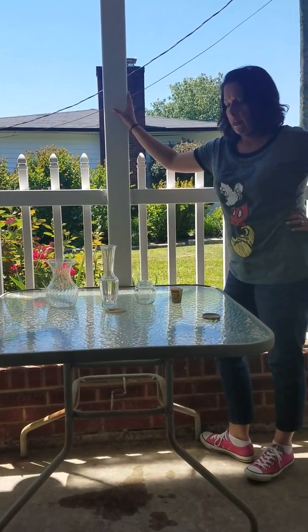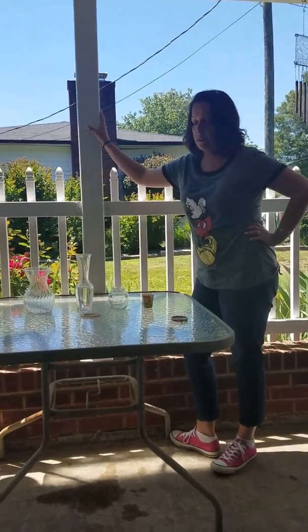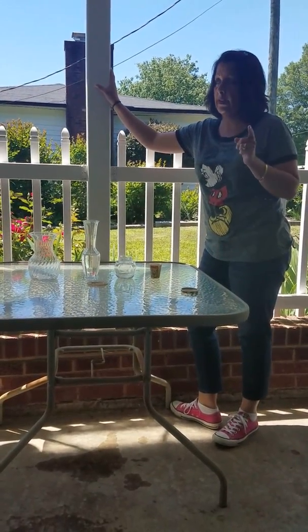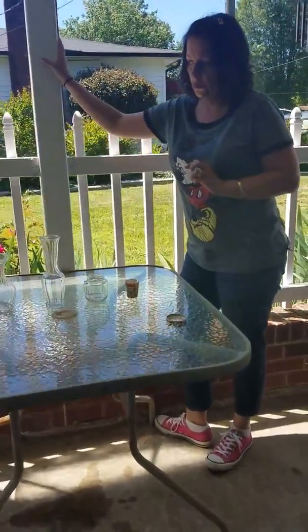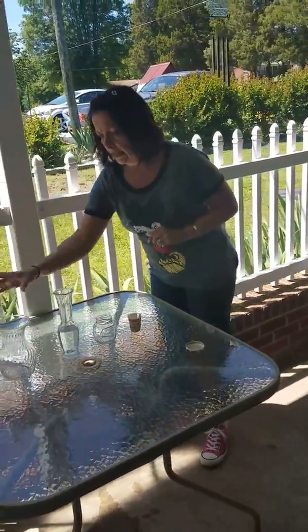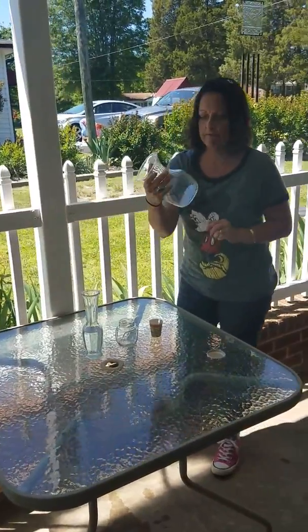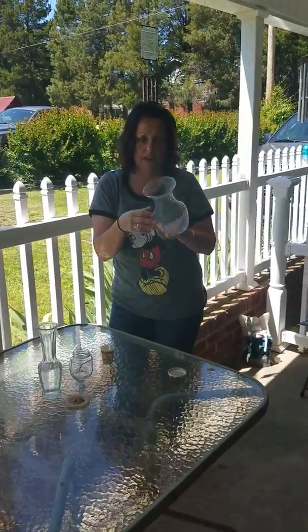Okay, guys, I am going to do a demonstration for you on relative humidity. That's your EQ for today. And the first thing that you have to realize is that inside this container that looks empty, it's not actually empty.